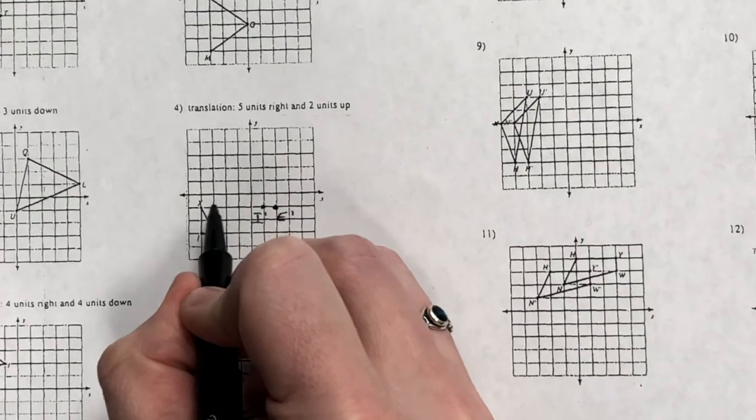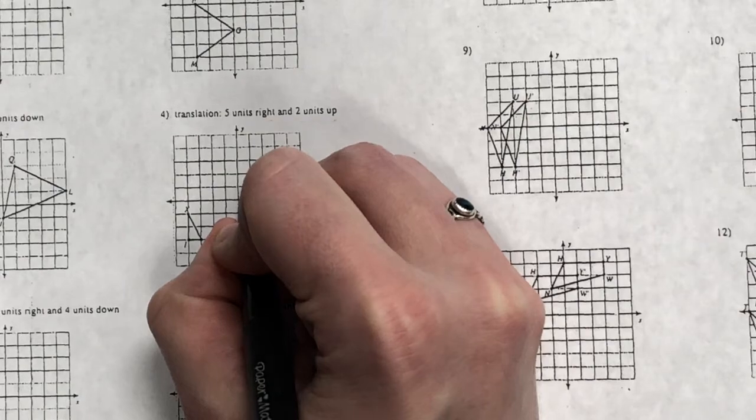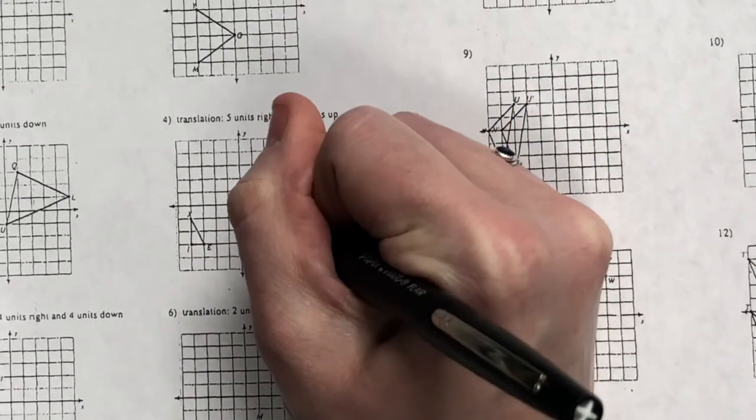My X goes 5 units right and 2 units up. And there's my X prime.